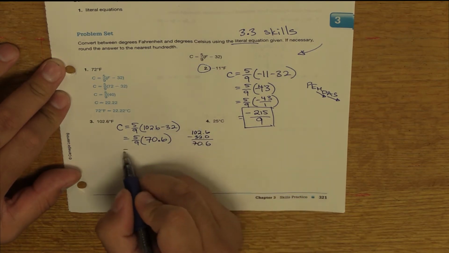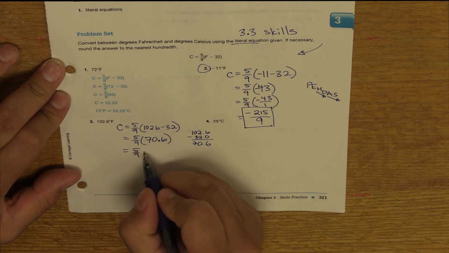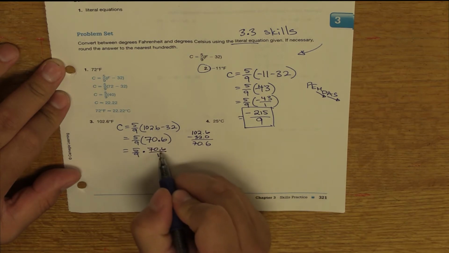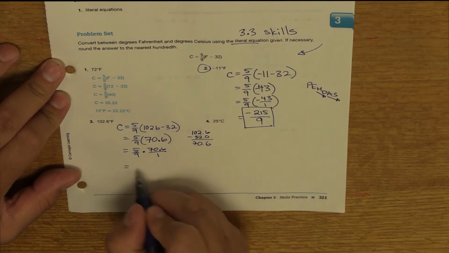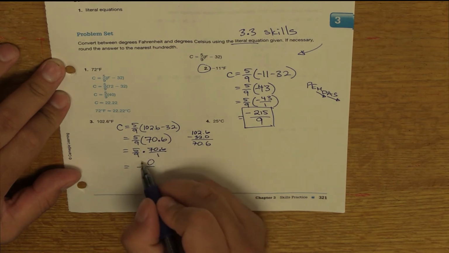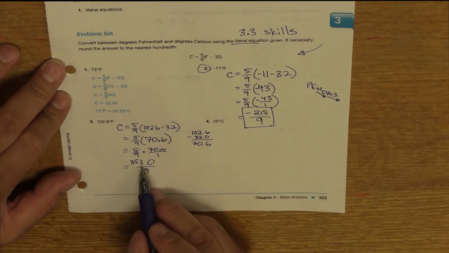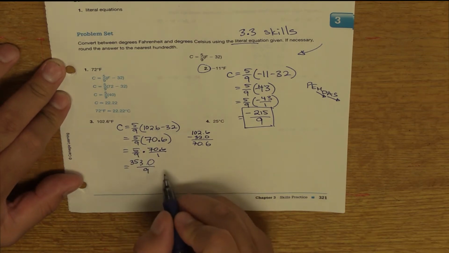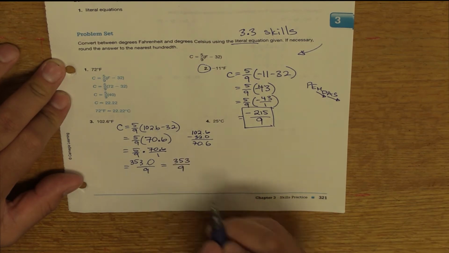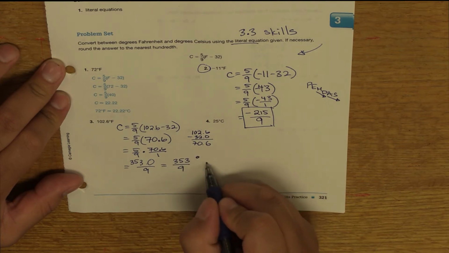Man, I'm a beast. Anyways, from here, I got to take 5/9 and multiply it by 70.6. That's the same thing as multiplying by 70.6 all over 1. On the bottom, I've got a 9. On the top, let me see, 5 times 6, it gives me a 30. Carry a 3, bring that guy down right here, and then I get a 35. So my answer is 353.0 divided by 9. I'm just going to clean that up a little bit. It looks kind of messy. So this is my answer. This is in degrees in Celsius.